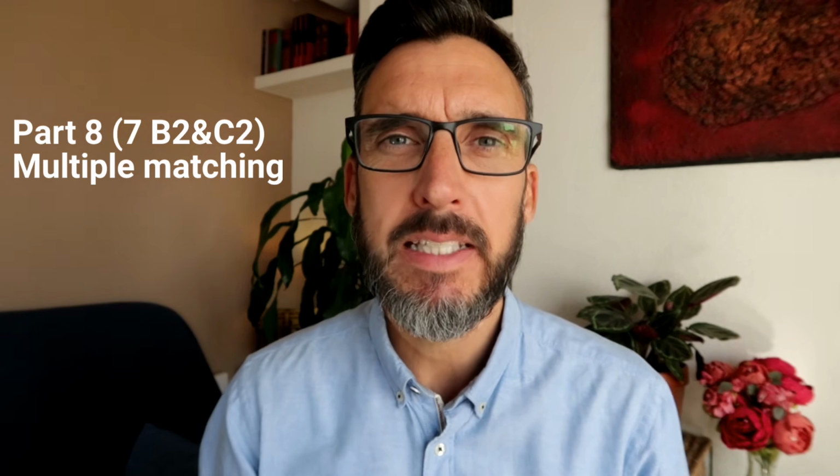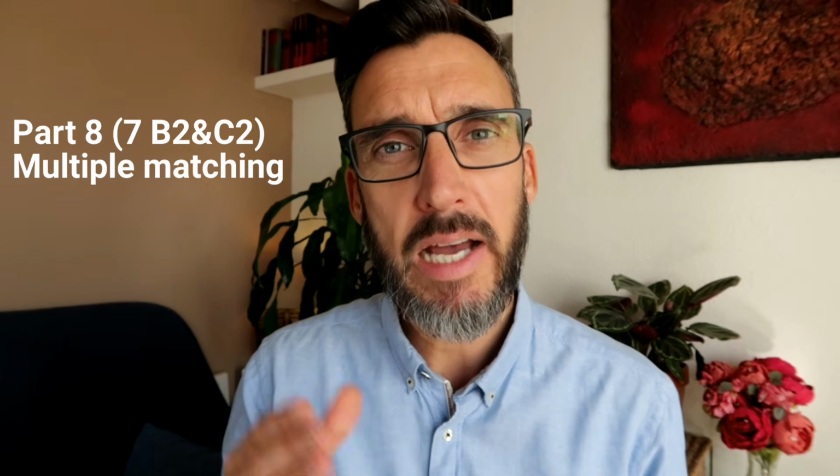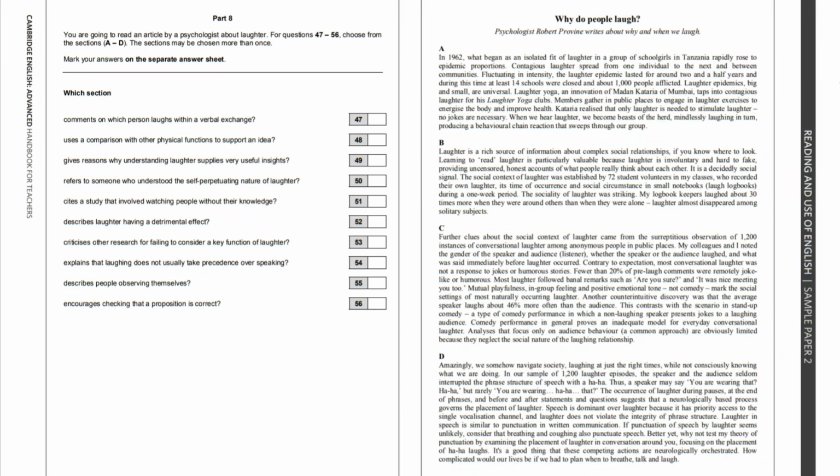Now let's look at part 8, or part 7 for the first and the Proficiency, and this is multiple matching. So here you need to match 4 to 6 short texts to 10 questions. And there are 2 options for the method you want to use to answer this part of the exam. You can read the 10 questions first and then look at the texts, which is what Cambridge want you to do. That's why they put the questions first. But you can also read the text first and then go back to look at the questions. You need to practice and find what's best for you, because different students, in my experience, have different preferences, and it really depends on the student.